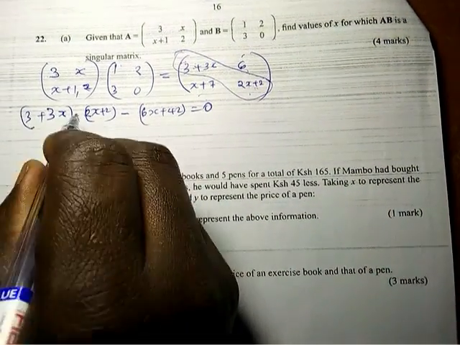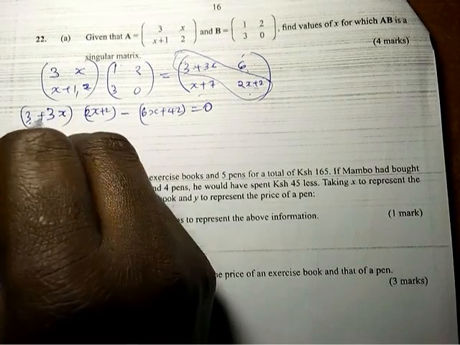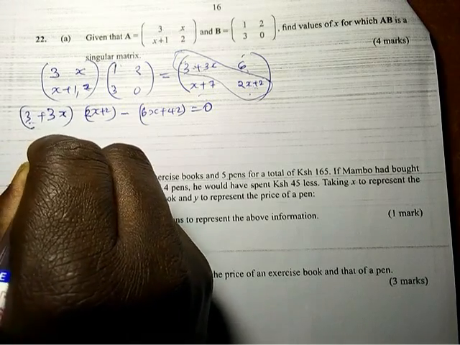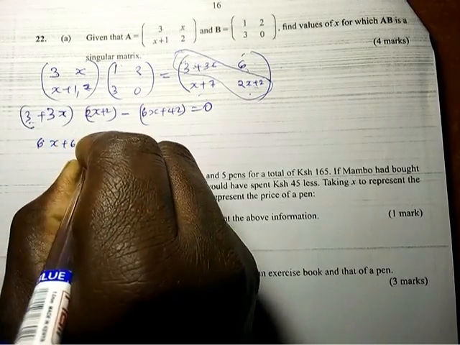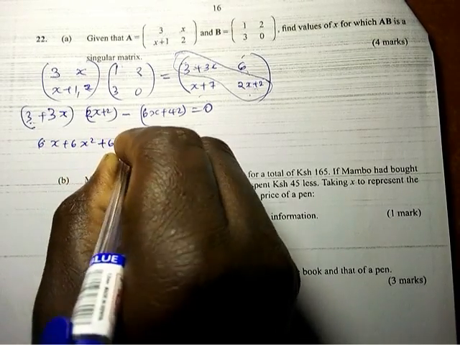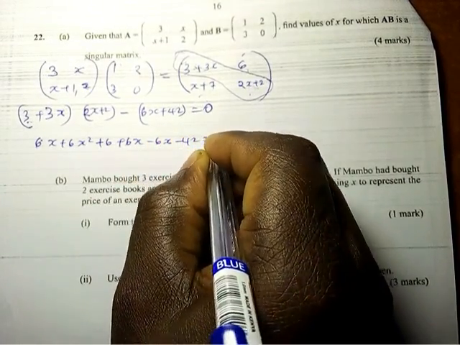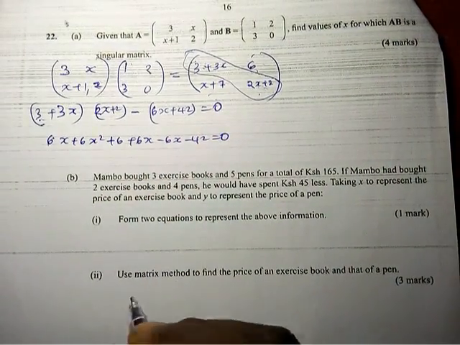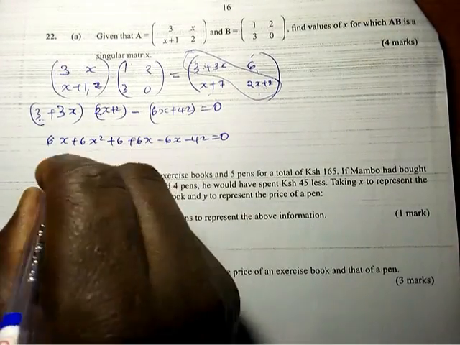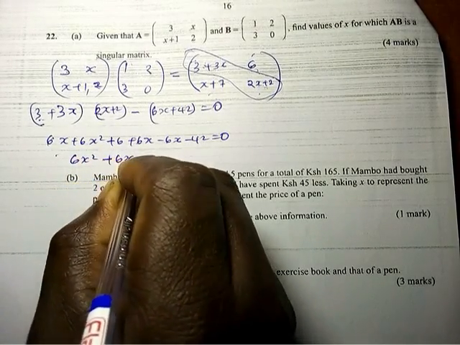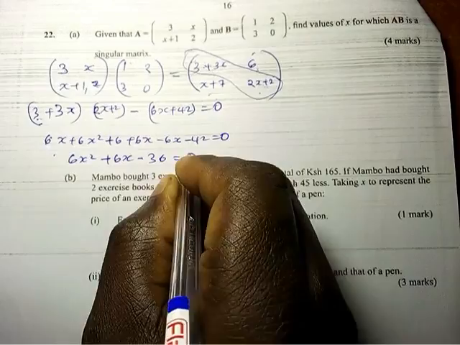So opening this, finally it will give us 6x plus 6x squared plus 6 minus 6x minus 42, the answer is 0. So finally we will have x squared plus 6x minus 36, the answer is 0.